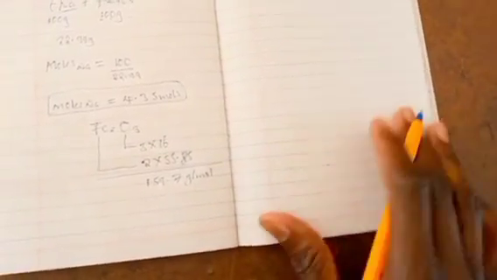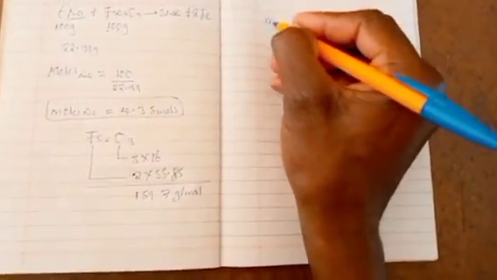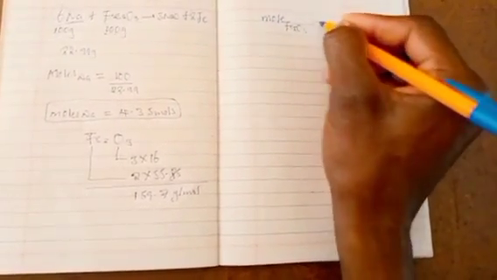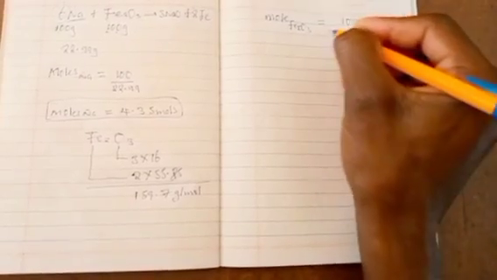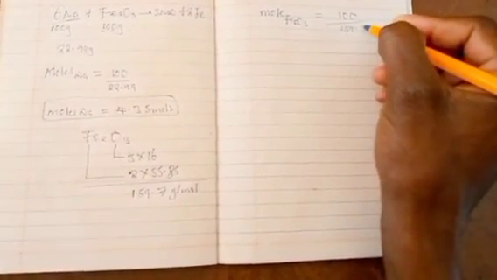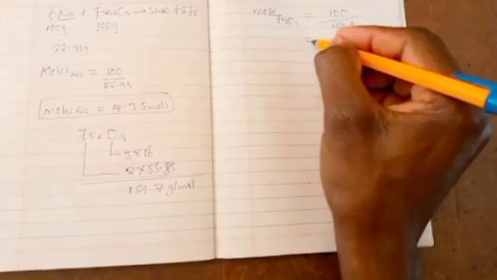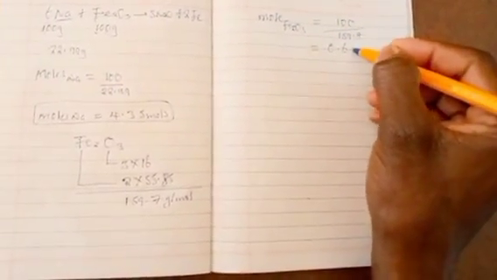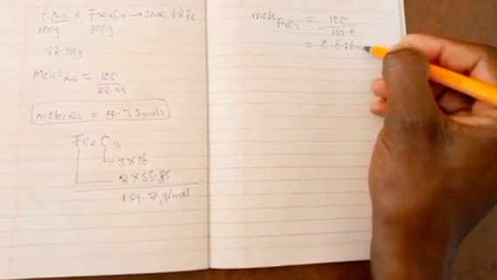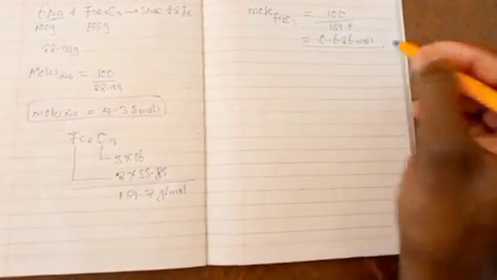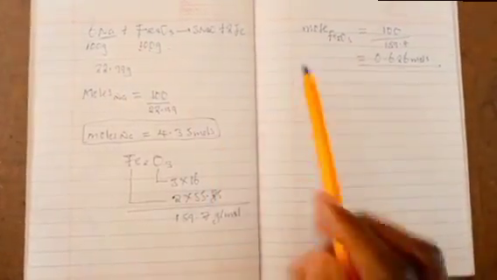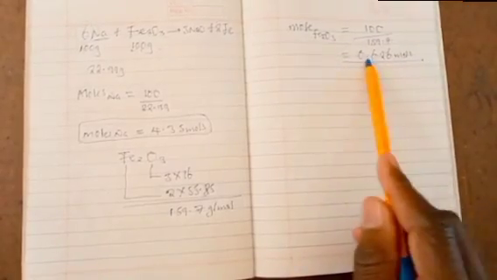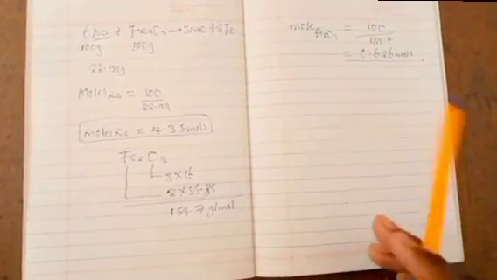So you can also find the number of moles for this one by saying moles for iron 3 oxide is going to be equal to, what is the mass given? 100 over 159.7. Then the number of moles in this case has been found as 0.626 moles. Okay, so basically this is the number of moles available for sodium, and that one is the number of moles available for iron 3 oxide.